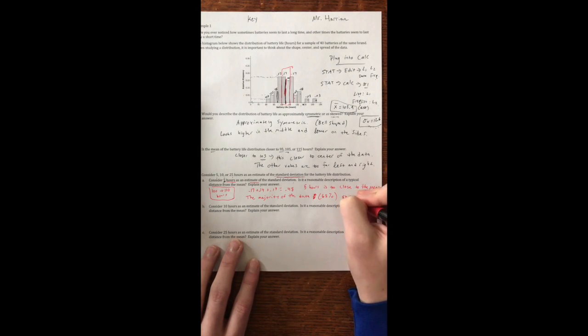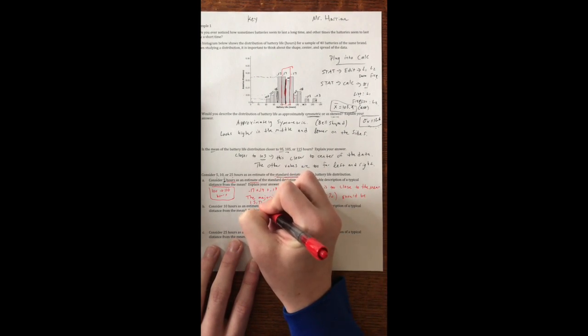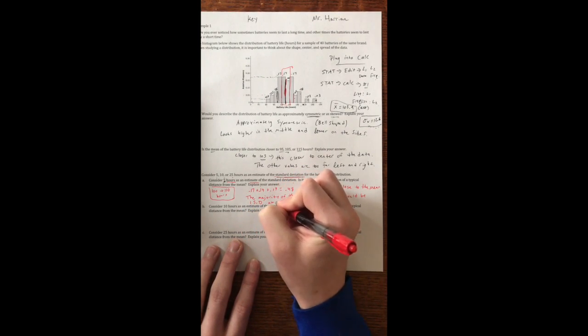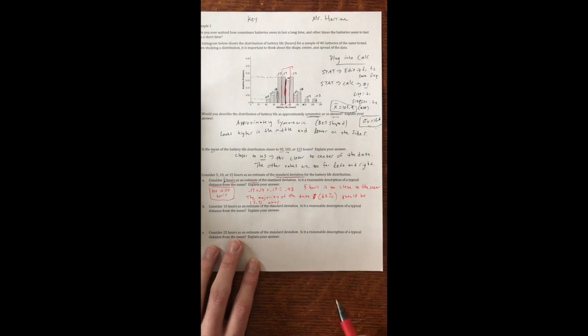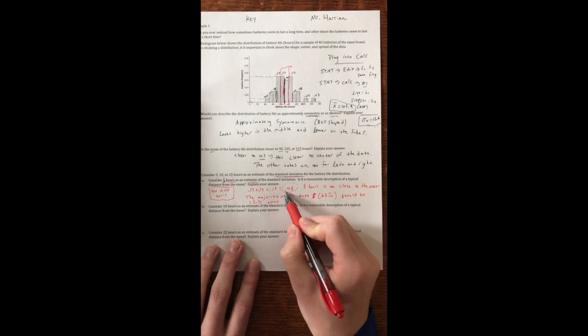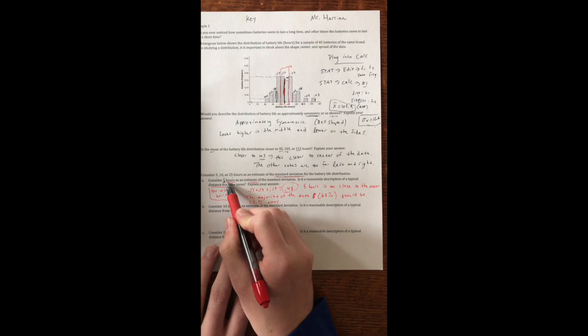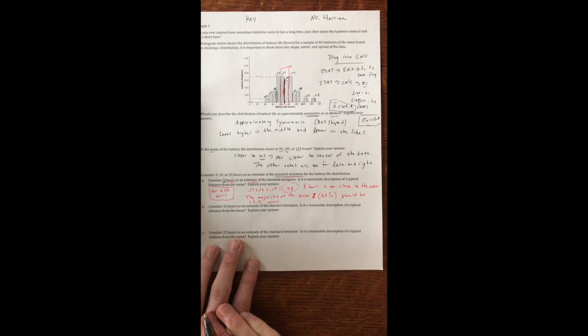It should be 1 standard deviation away. Like we said, 48% of the data is included within 5 hours as an estimate of the standard deviation.